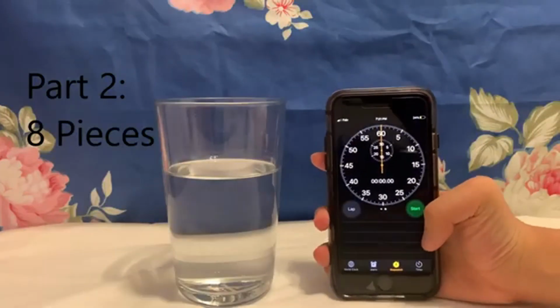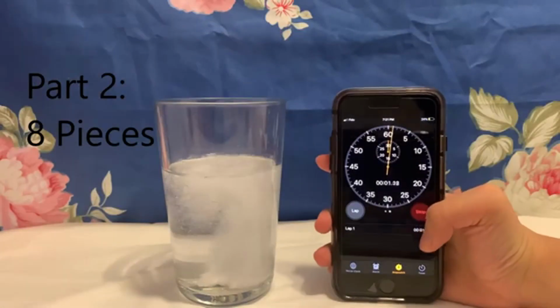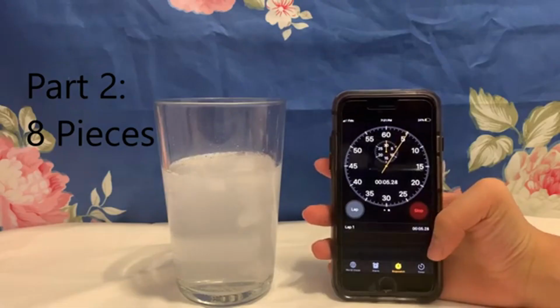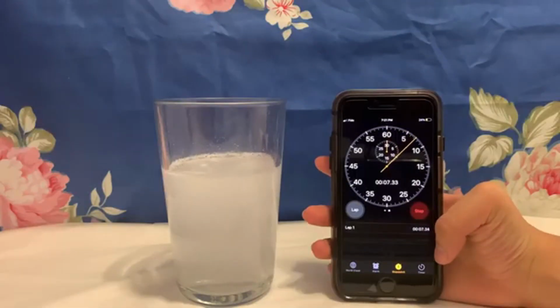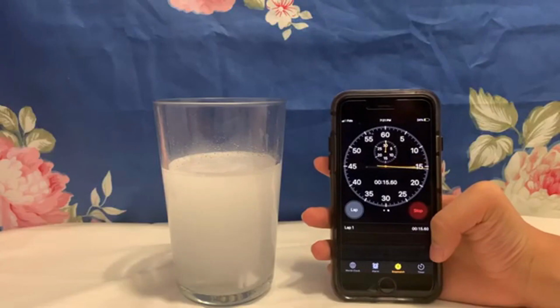And don't forget, make sure to not drink any water from the experiment. Part 2. Breaking an Alka-Seltzer tablet into 8 pieces. Repeat the same steps in part 1 and drop the 8 pieces of Alka-Seltzer into the glass. Start your stopwatch, and once you don't see any more bubbles forming, stop your stopwatch. Record your results in your table.